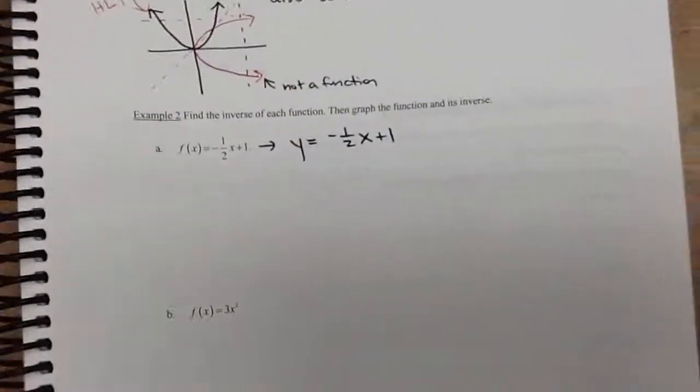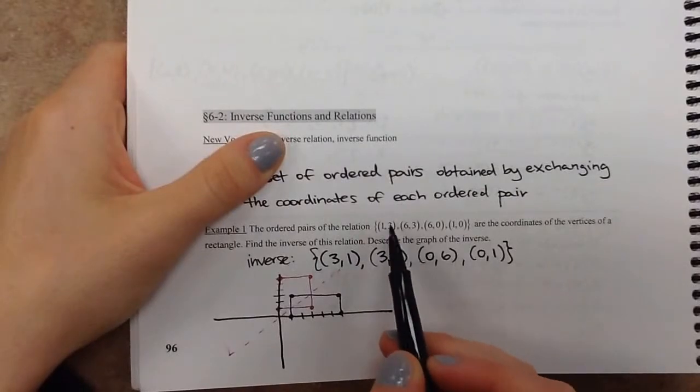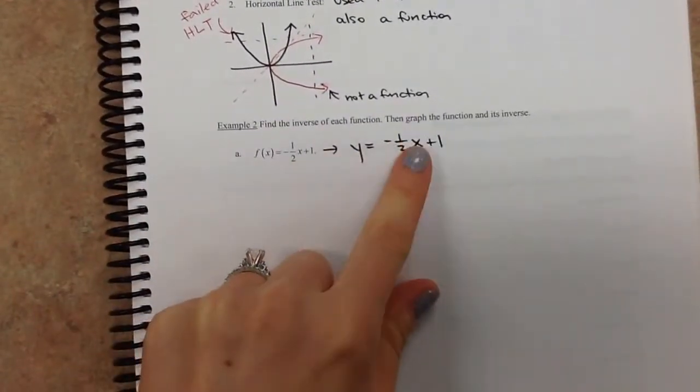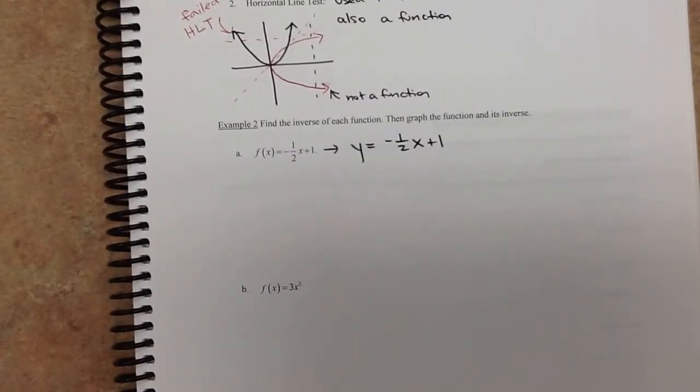So like I said, on these ordered pairs, we literally took this x and this y and swapped them. This x and this y and swapped them, etc. So what we're going to do in the equation is literally swap the x and the y. So when we go to solve our inverse function, we start by exchanging x and y.